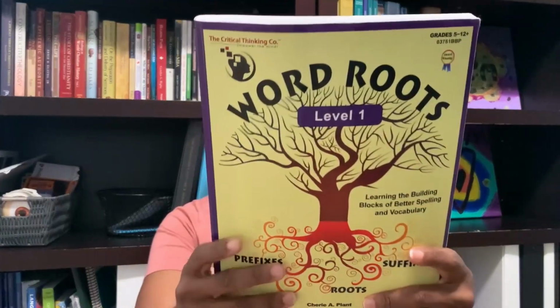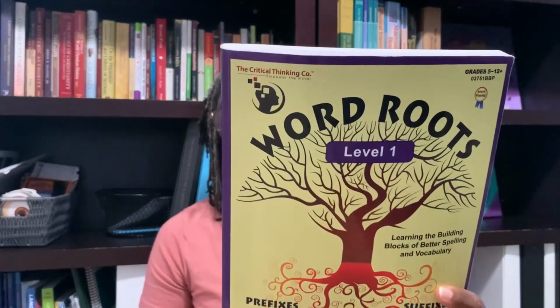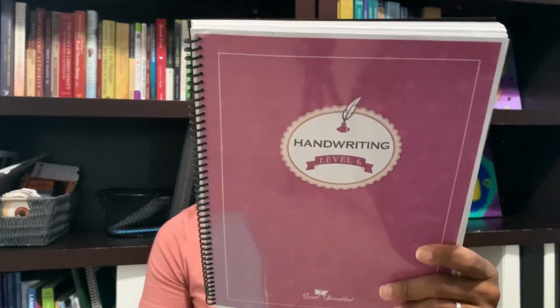Then she also has word roots. We have been working through word roots since last year. She started in January of 2023, and she's still working through that. It says this is for grades 5 through 12, so we're not in a hurry. It's vocabulary. There are 30 lessons in here, and each lesson is 1 week. She also has handwriting. We're using The Good and the Beautiful handwriting level 6.